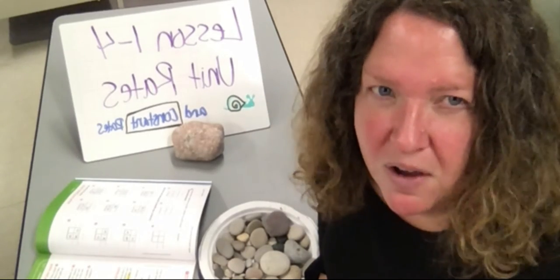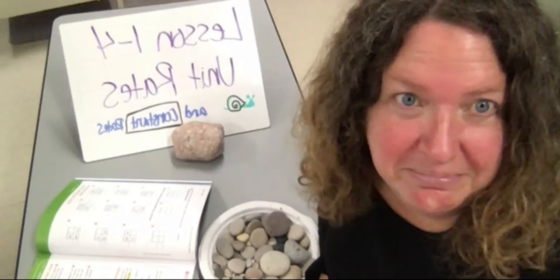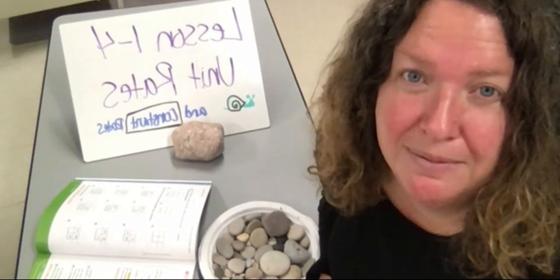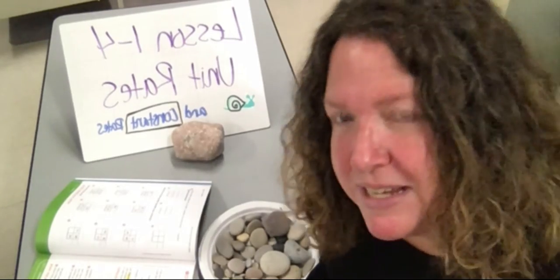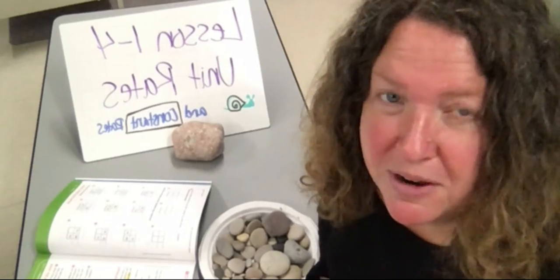Okay, so back to Pedro and Pilar. So every day they go out and collect 4 snails. So they go out collecting. Do you think they always find 4? Maybe sometimes they find 5 or none or 10. What if they're sick? They probably don't go out there. What if they're super busy? What if they go out of town?